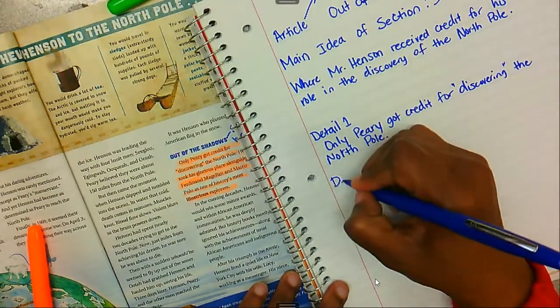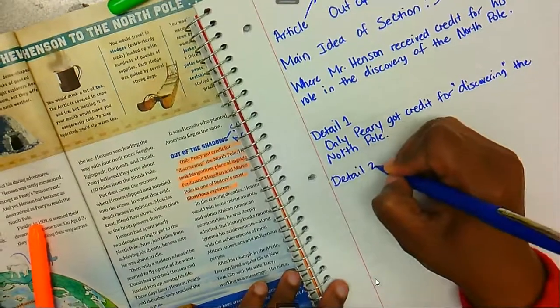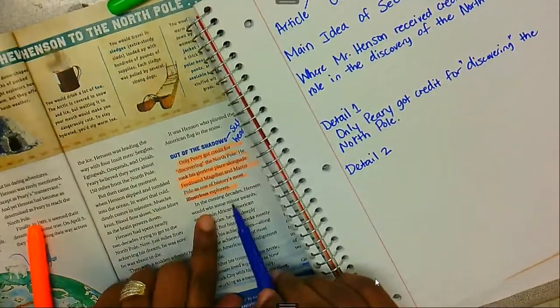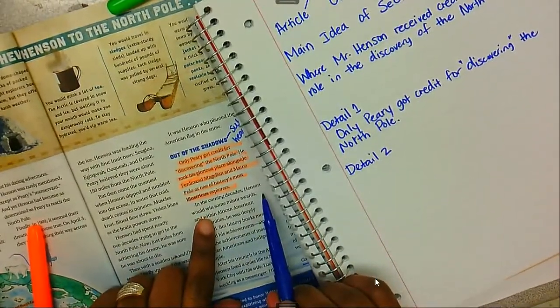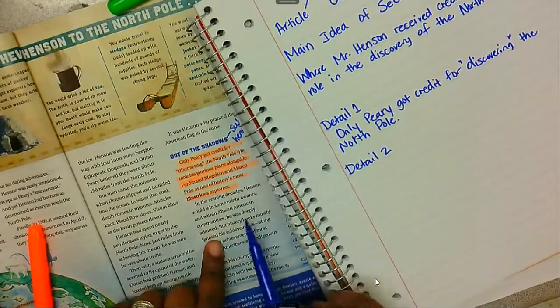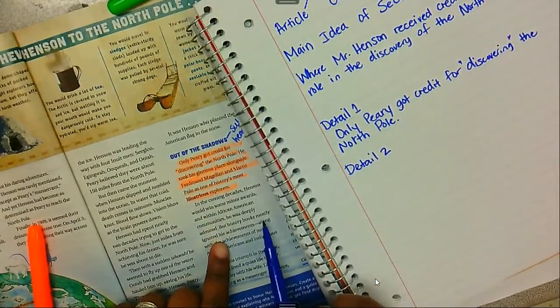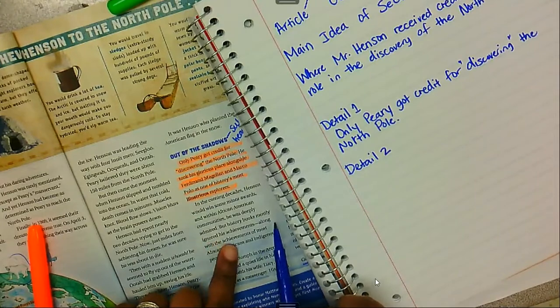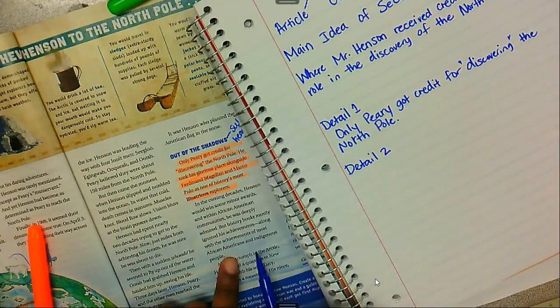Then detail two said that in the coming decades, Henson got some minor awards. He was admired, but his achievements were ignored.